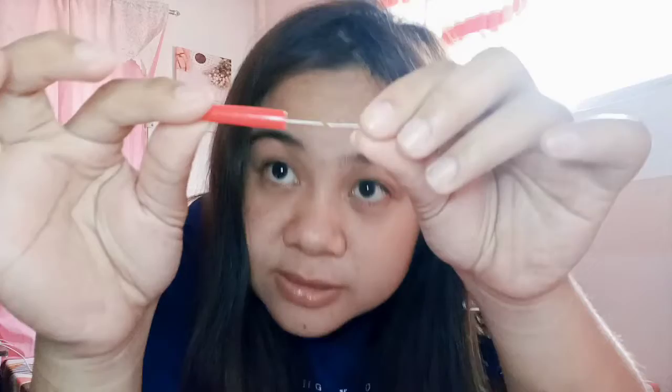The third one is the seam ripper. So, ito yung seam ripper. It is used for removing stitches at mga kusot-kusot kapag nag-stitch ka. So, ito.